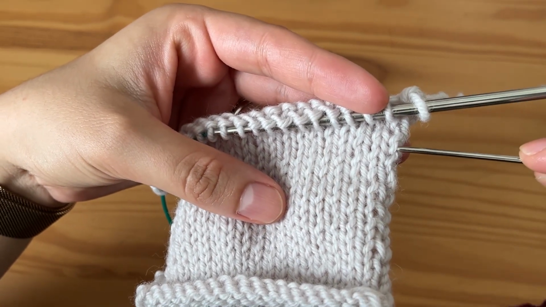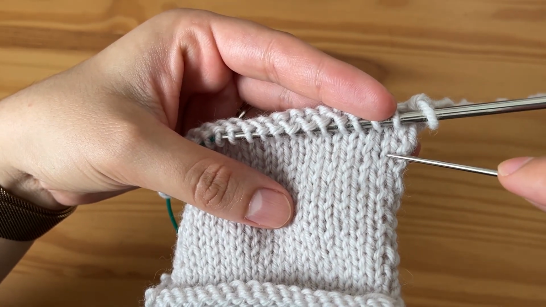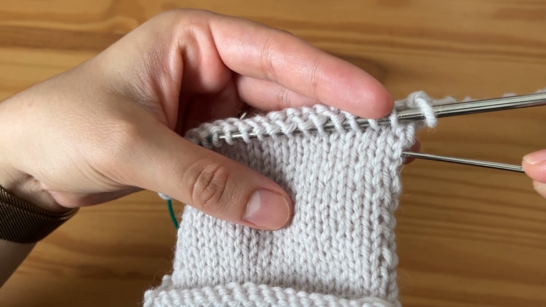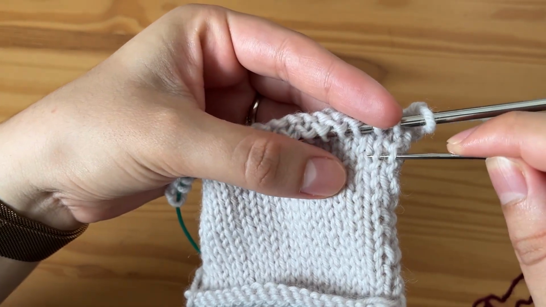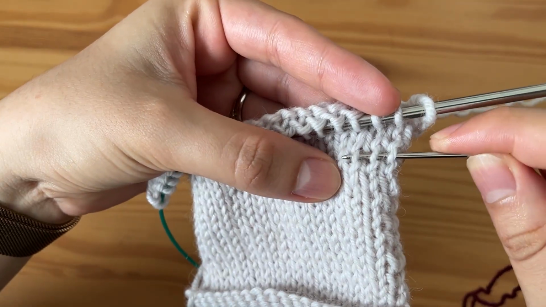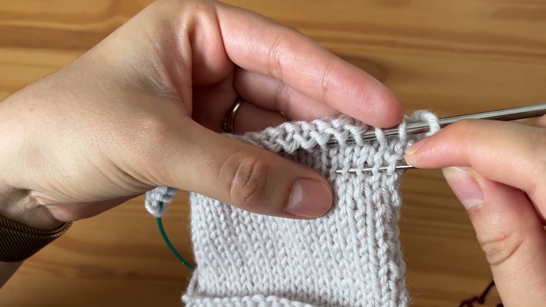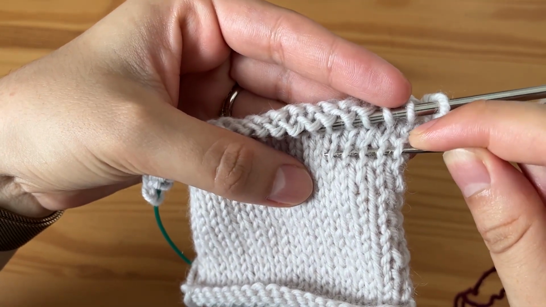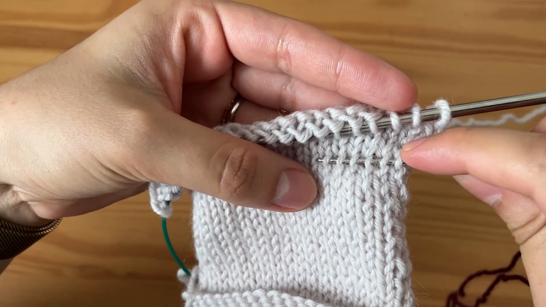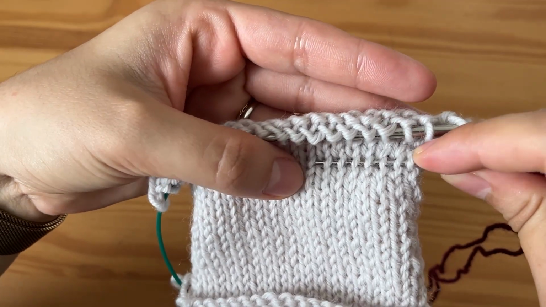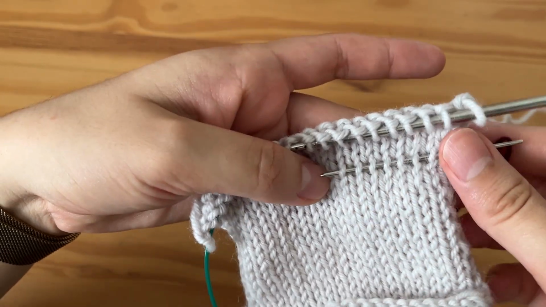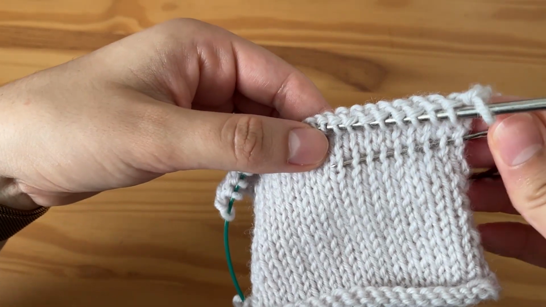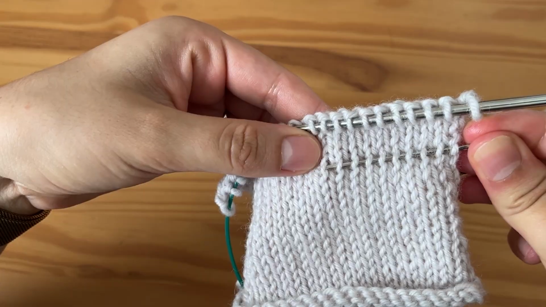We're going to start just by inserting in the middle of those V's. We're going to insert our needle and go horizontally all through the row, making sure we stay straight. As you can see, I'm picking up the straight row, right down the middle of those stitches.